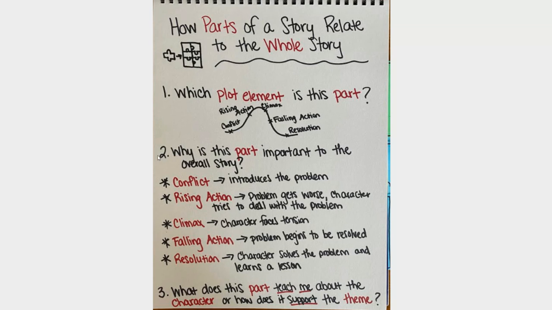Okay, so then that brings us to our next question that we want to ask ourselves, which is, why is this part important and how is it important to the overall story? So, like I was just saying, a conflict in any story introduces the problem for the character. So that's why it's important. The rising action is where the problem gets worse and the character tries to deal with the problem.